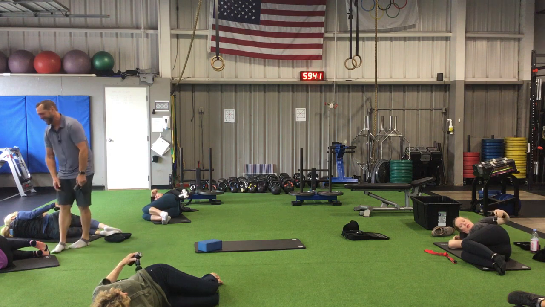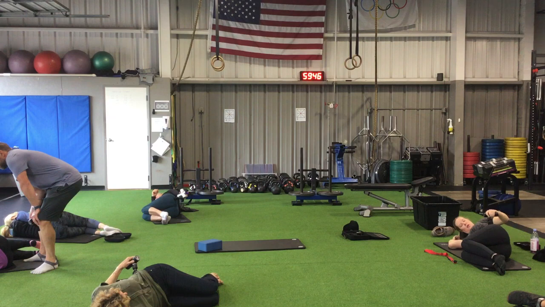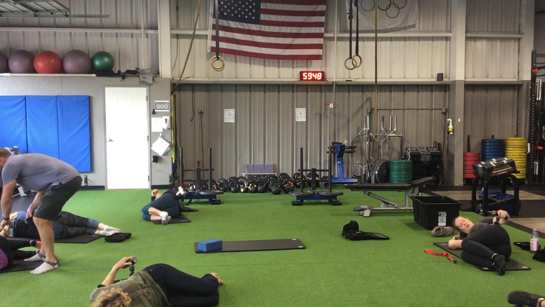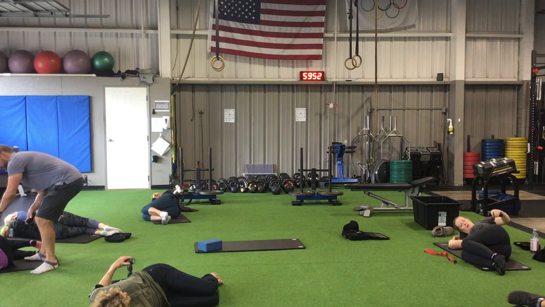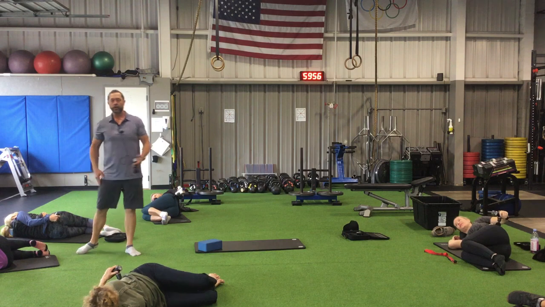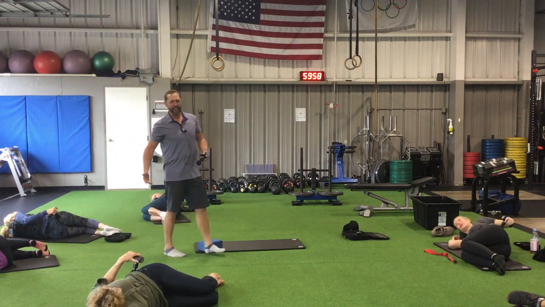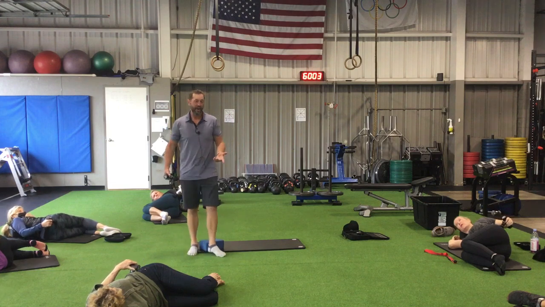Is it any good to use this on the IT band? Nope, because it's a tendon, rolling doesn't do any good. This is a great question, you guys. She asked, is it any good to use this on the IT band, like foam rolling the IT band? No, not really.